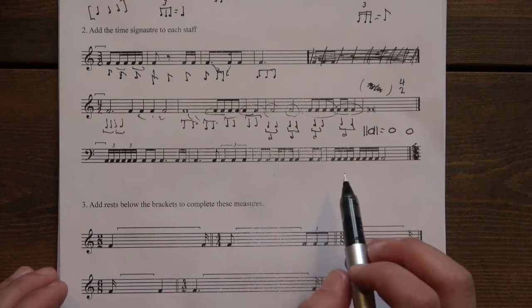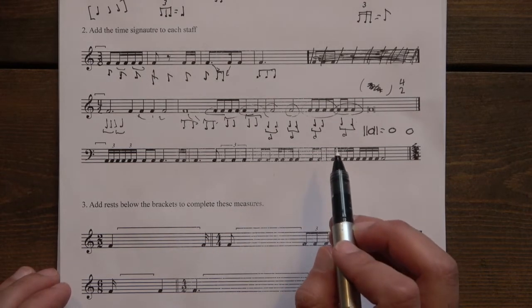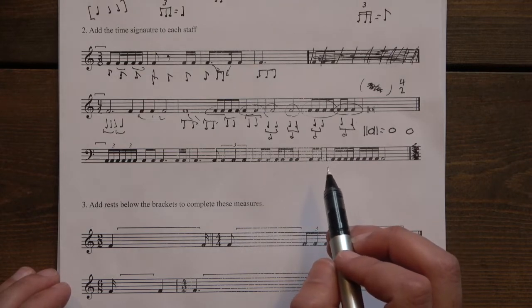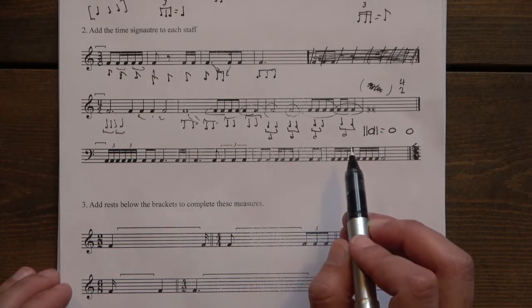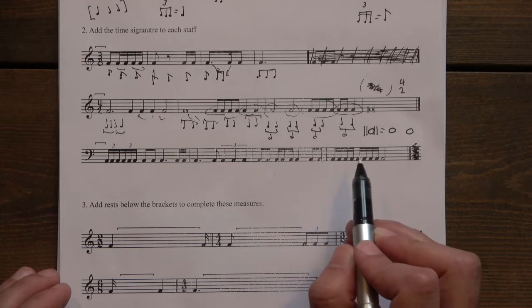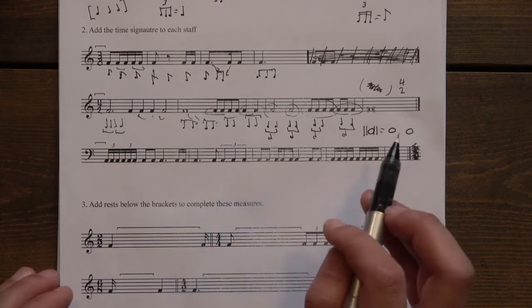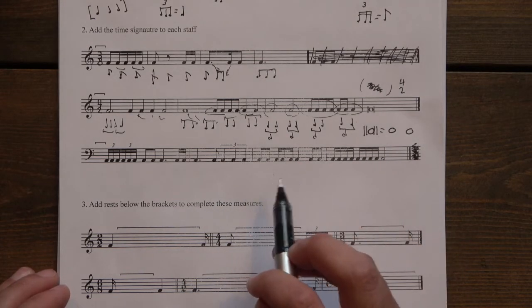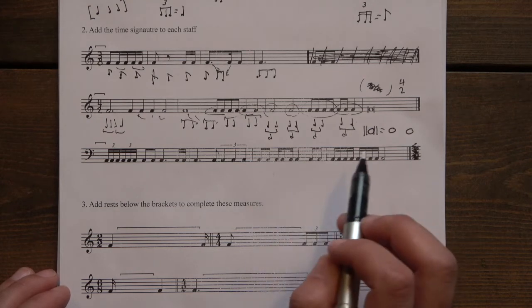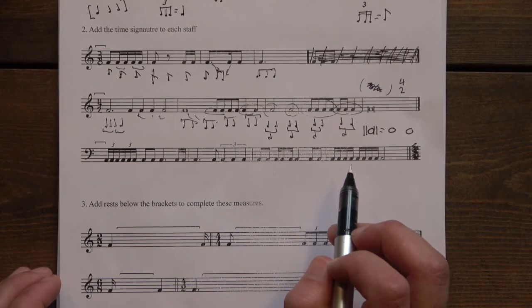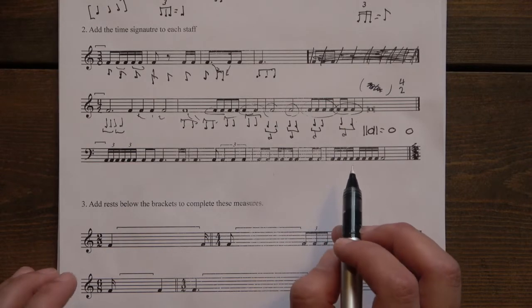Already, before we even have to count, I can see that based on the beams of this bar, we are in simple time. And I know that because this looks like a group and this looks like a group, and there's an even number of beats in each group, which means we're not in compound time. So it can't be 6-8 or 3-8 or something like that. We are definitely in simple meters. So perhaps it's going to be 2-4, 3-4, or 4-4.